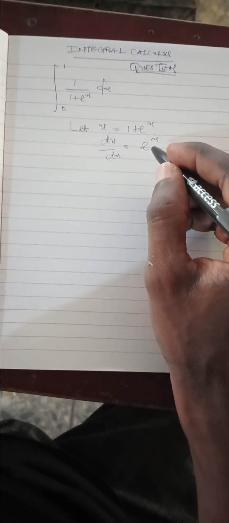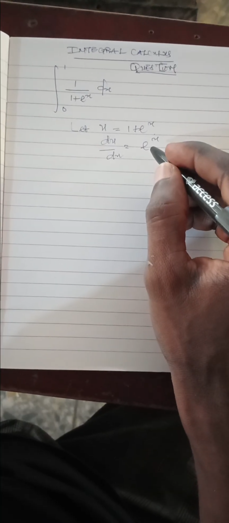We can say that du/dx equals exponential x, because if we differentiate 1, it is equal to 0. When you differentiate 1 equals 0. So when you differentiate exponential x, the answer equals exponential x. So differentiation of exponential x will yield exponential x. So that is our du/dx. Now from this we can find dx.